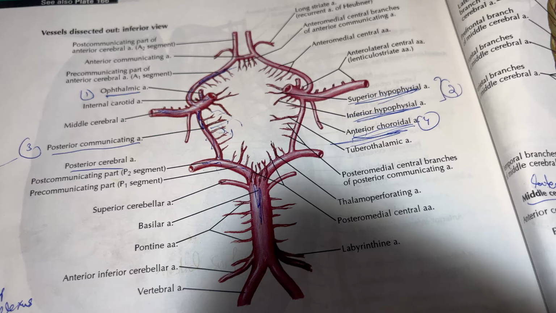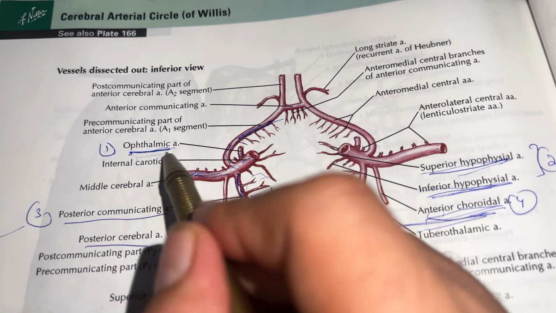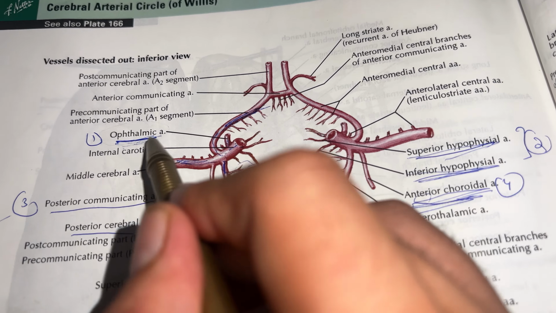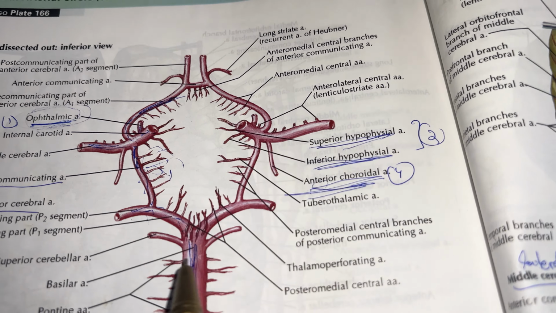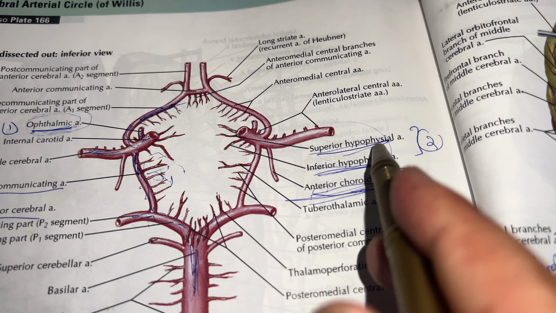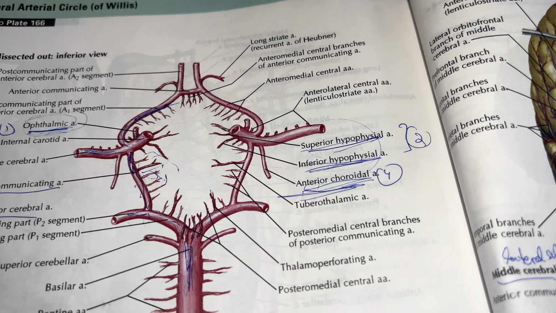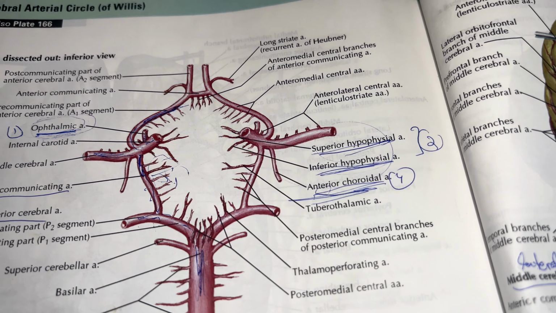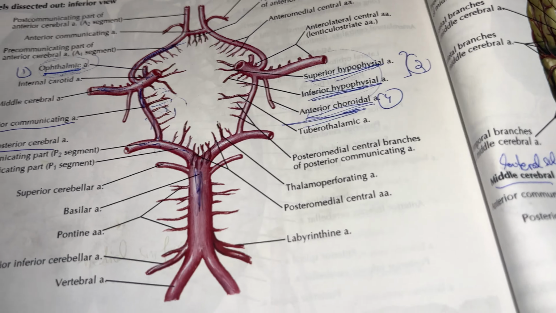While the ophthalmic artery gives branches to the eyeball and the orbit. And this is the superior hypophyseal artery and inferior hypophyseal artery. They give branches to the pituitary gland and the hypothalamus.